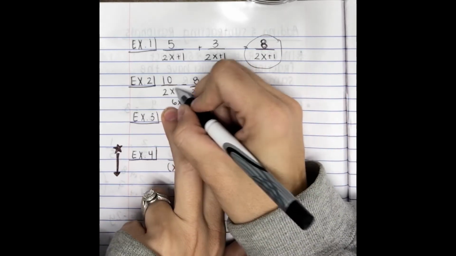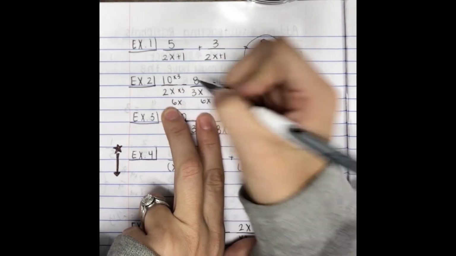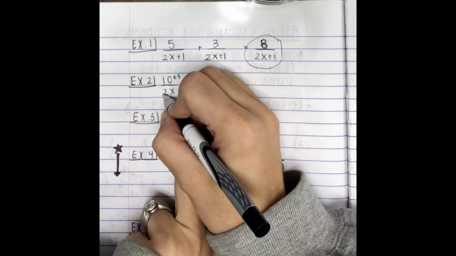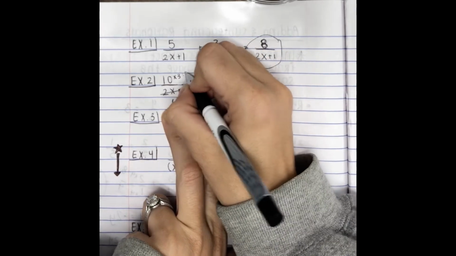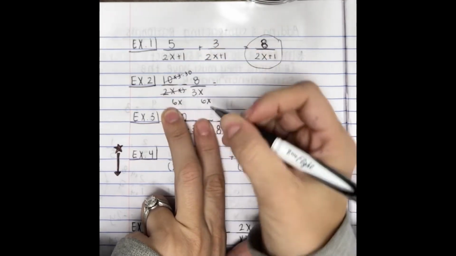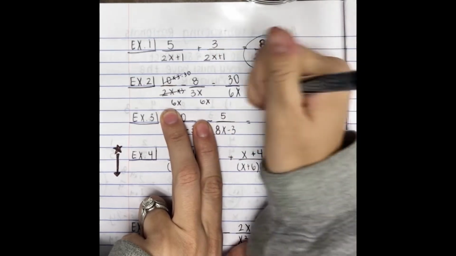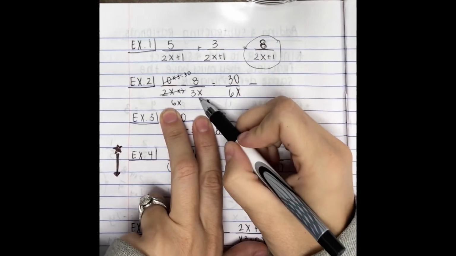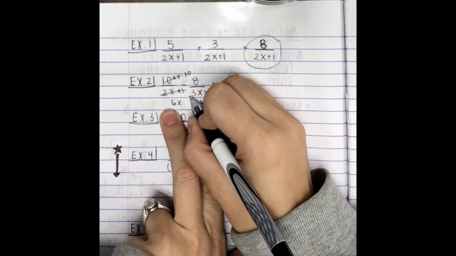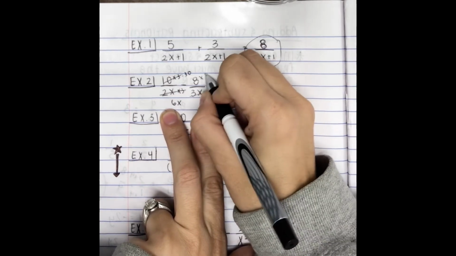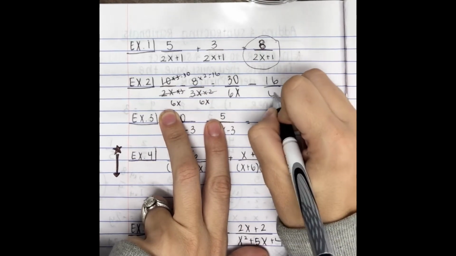So I multiply 2x times 3 to get a 6x. So I need to multiply the top by 3 as well, okay? So replace the bottom with 6x, and now 10 times 3 gives me 30. So now I've replaced the top with 30. So I now have 30 over 6x minus, and now we're going to do it here. To get a 6x, we had to multiply 3x times 2. Replace that with 6x. Now if I multiply the top by 2, I get 16. So minus 16 over 6x.